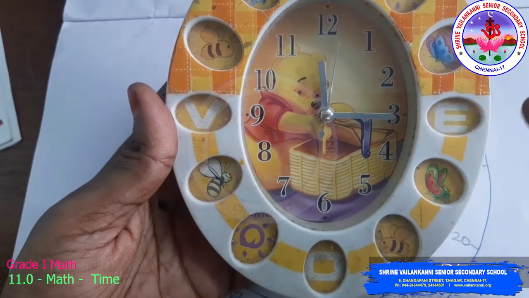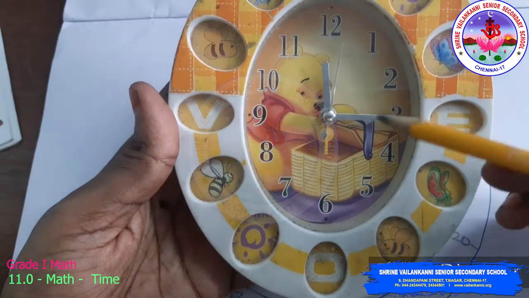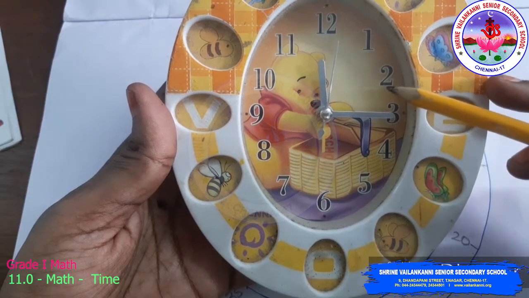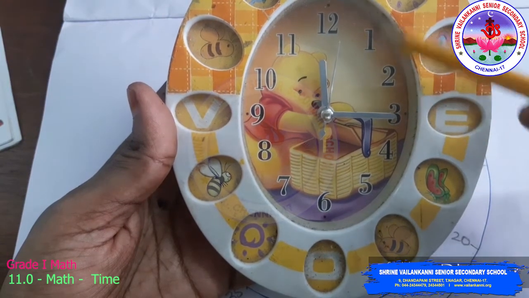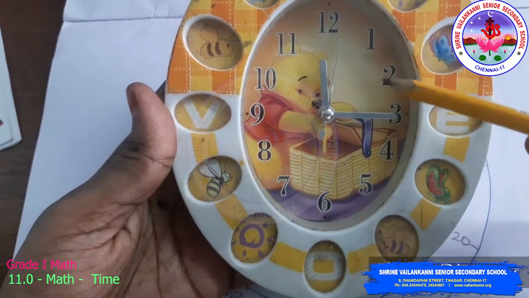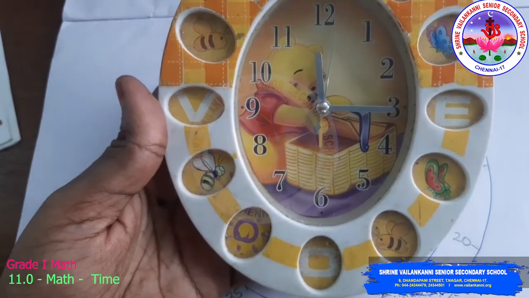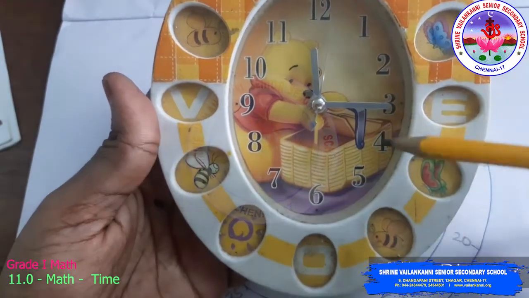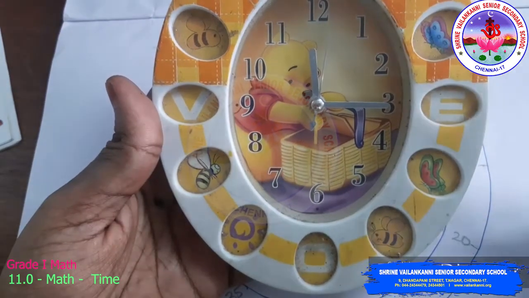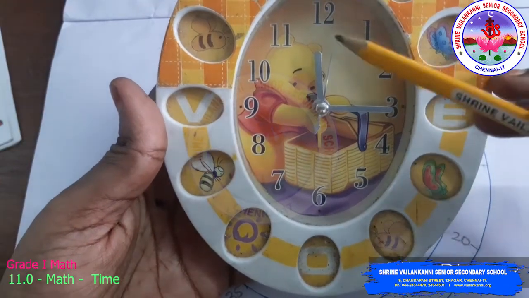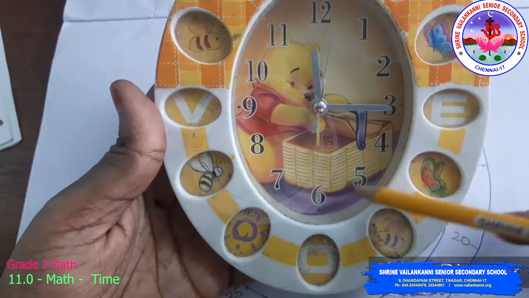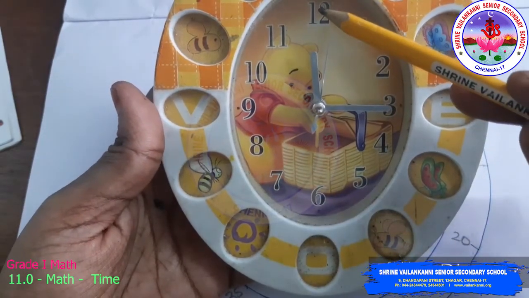It takes 1 hour to go from one number to the next. Okay? For the hour hand, from 1 to 2, it takes an hour. That means it'll take 1 hour to go from one number to another. It takes 12 hours to go around the clock face once. I'll tell you what the minutes are, okay? What is the calculation for minutes? Okay, this is one circle, 12. If we circle again, it's one more 12, that is 24 hours.